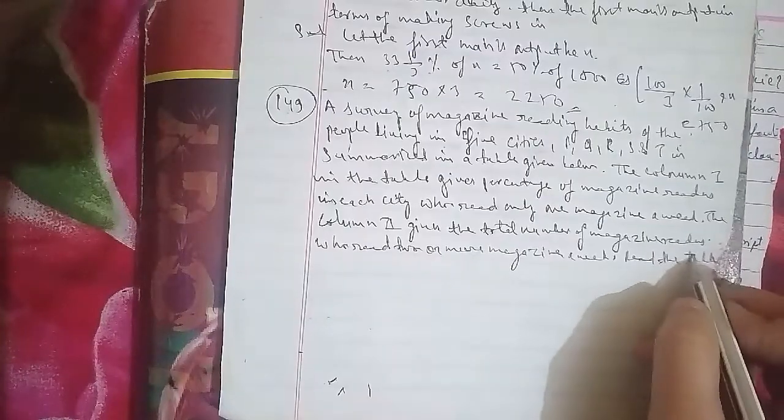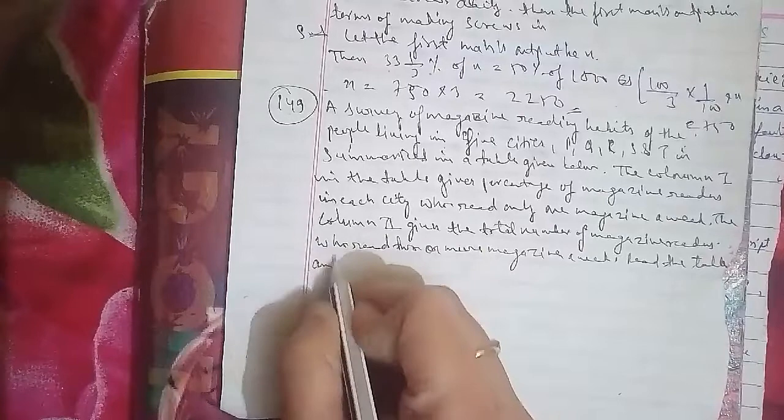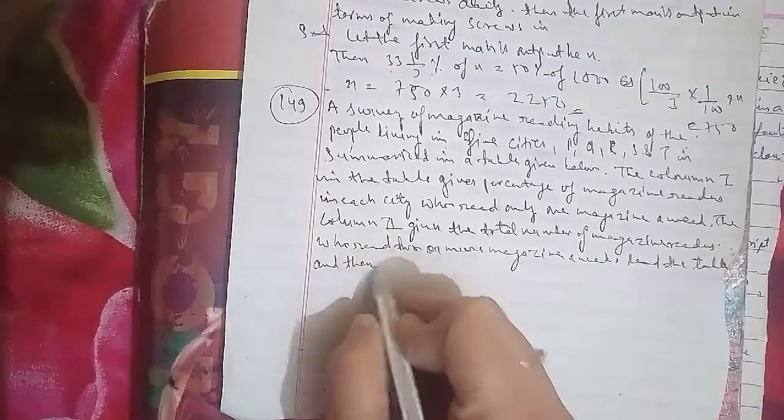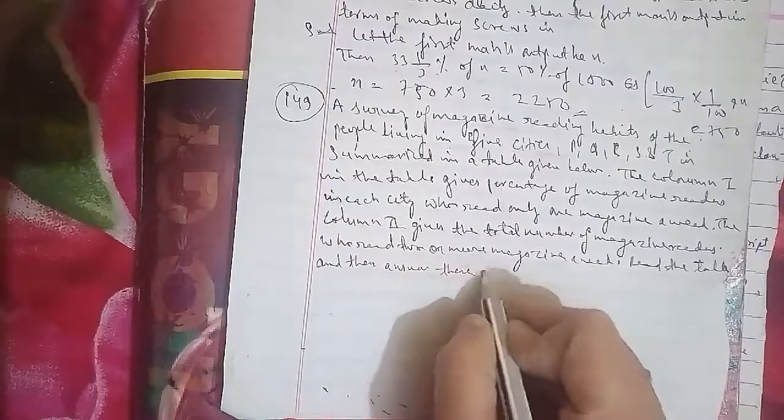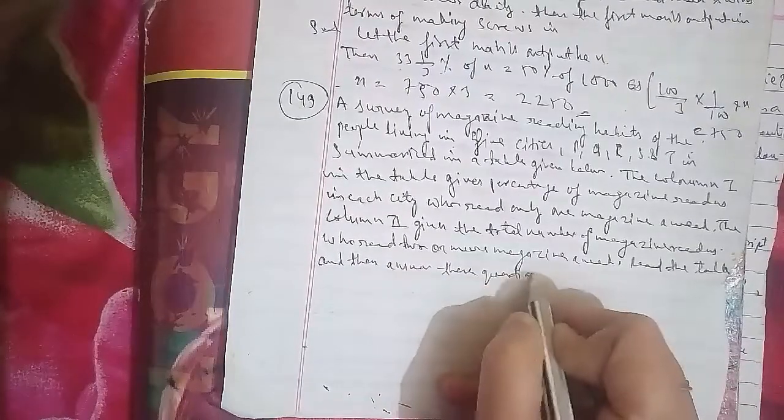Read the table and then answer these questions. This has been asked in an SSC examination paper as well.